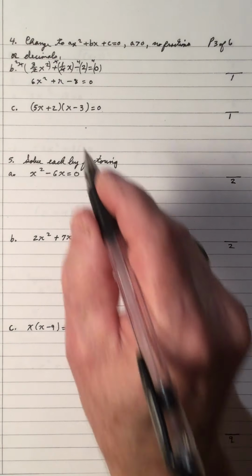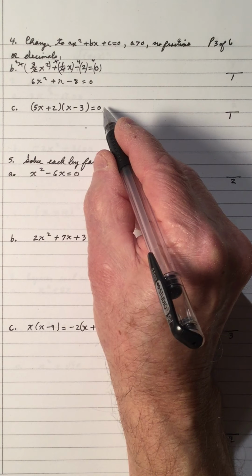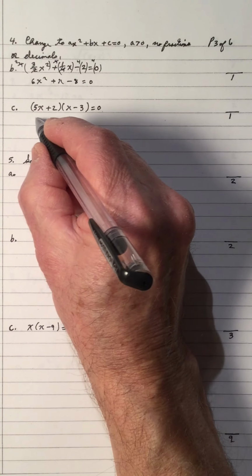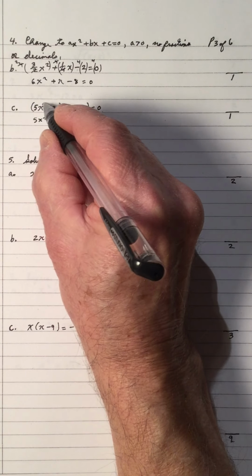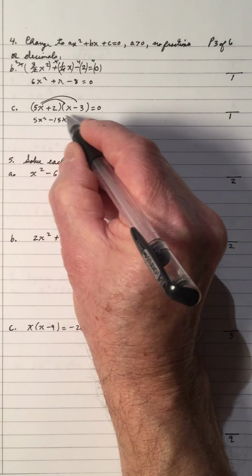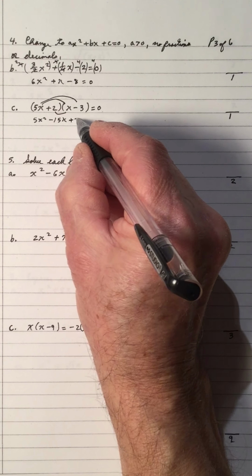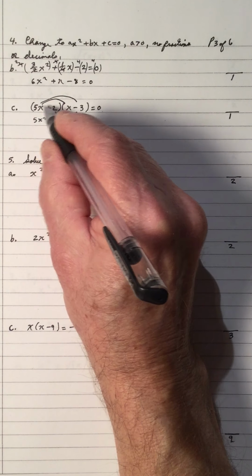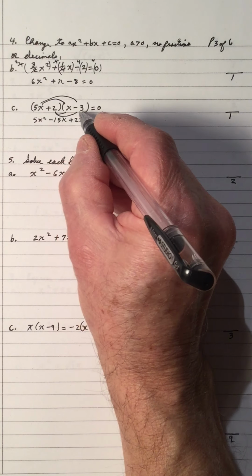To write it in this form, we have to expand it out. That means we have to do FOIL. First, 5x squared. Outside, negative 15x. Inside, plus 2x. First, outside, inside, last.